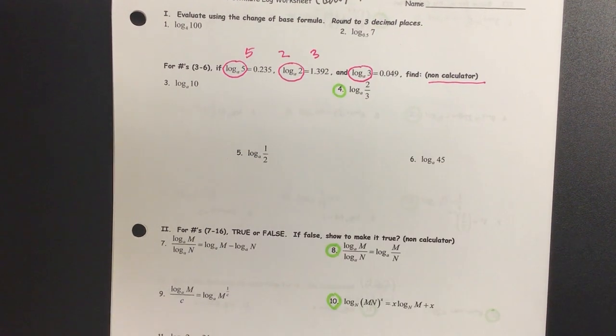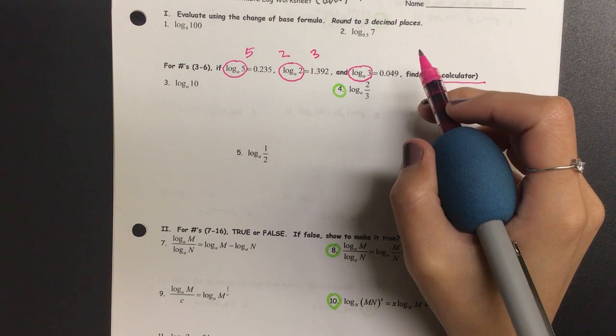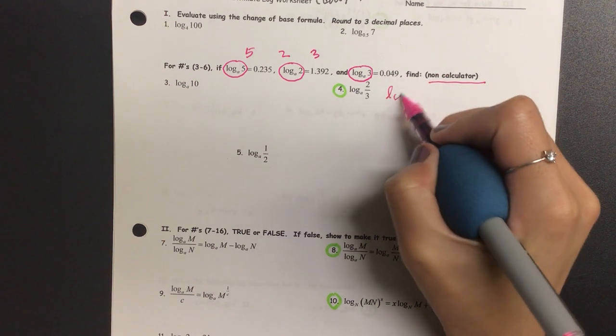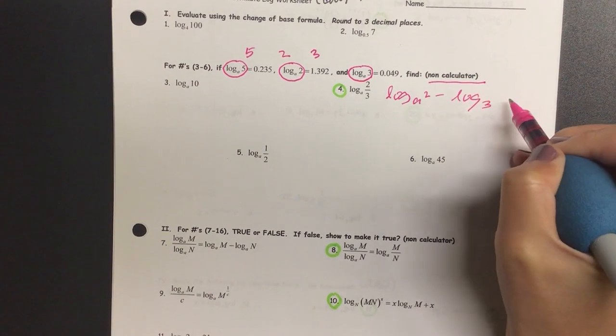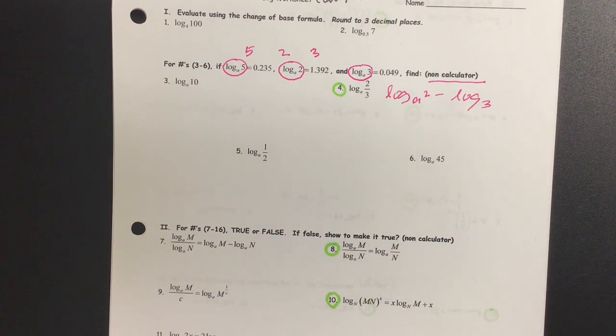So in this case, y'all remember when logs were divided, how we separated them? What operation? Subtraction. So this would be log base A of 2 minus log base A of 3.